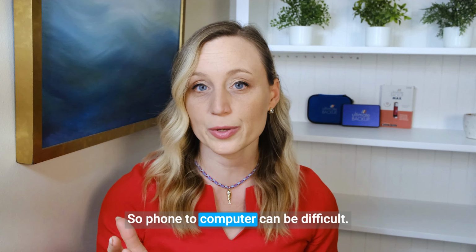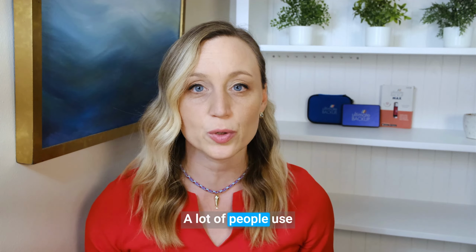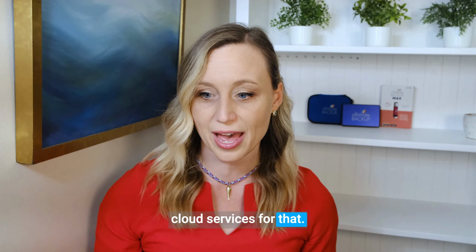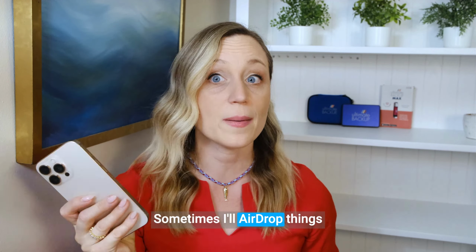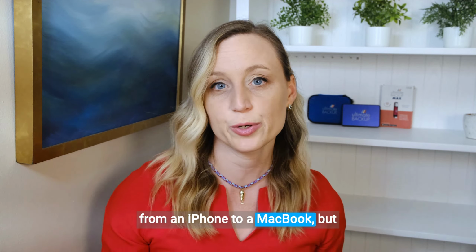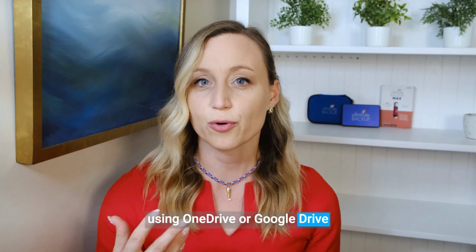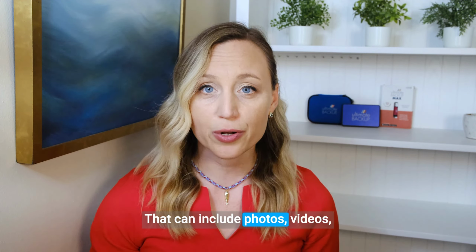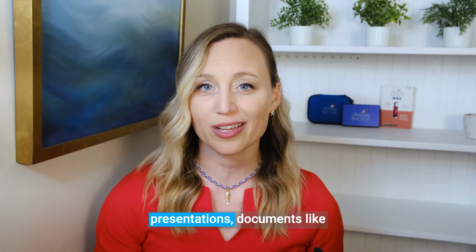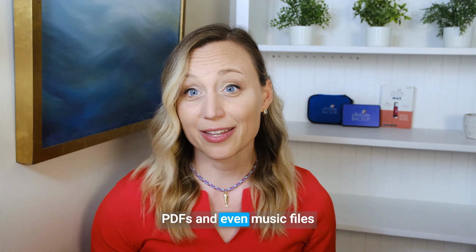So phone to computer can be difficult. A lot of people use cloud services for that. Sometimes I'll AirDrop things from an iPhone to a MacBook, but when it comes to PCs, I'm usually using OneDrive or Google Drive. That can include photos, videos, presentations, documents like PDFs, and even music files.